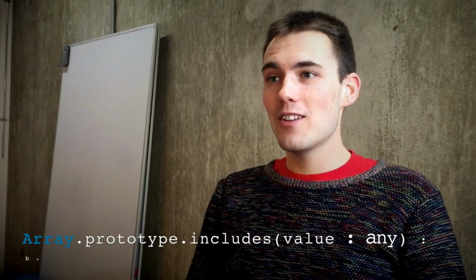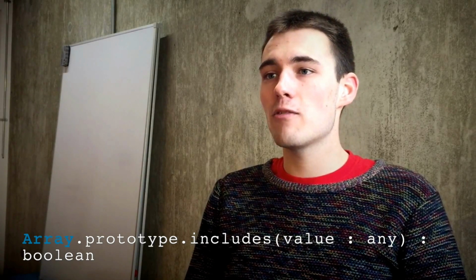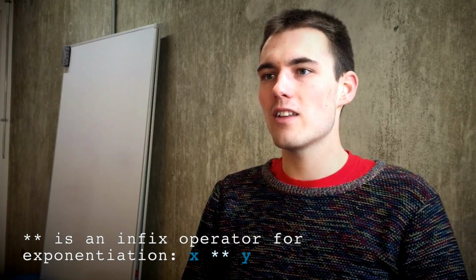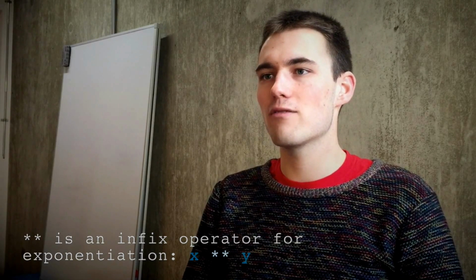So we have the include method on arrays, which will let us check to see if an array has a particular value inside it, which is something we've been doing for a while but haven't been able to do as kind of nicely and succinctly. And we also have the exponentiation operator, which will let us do like 3 to the power of 2 in JavaScript, for example.